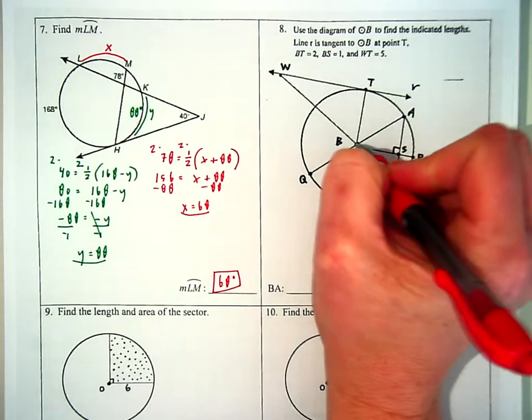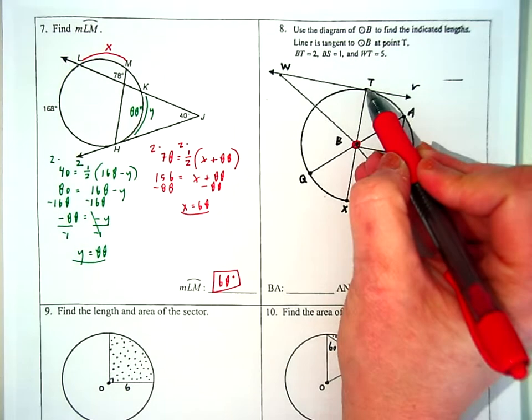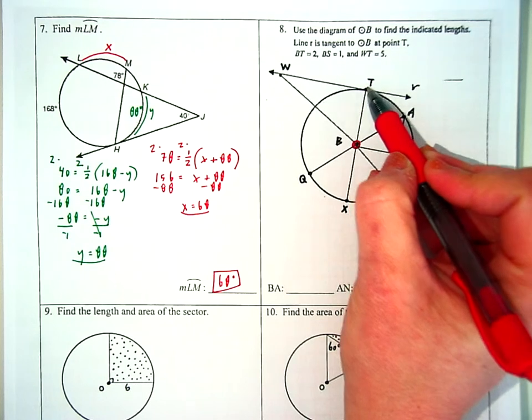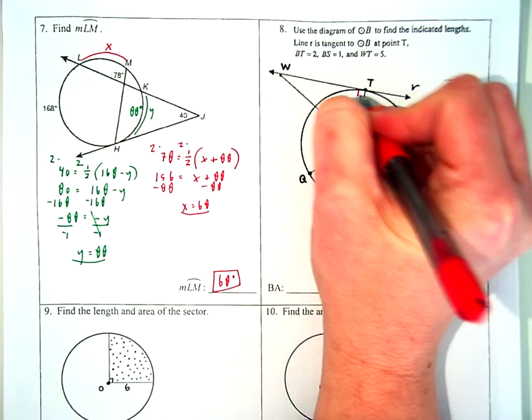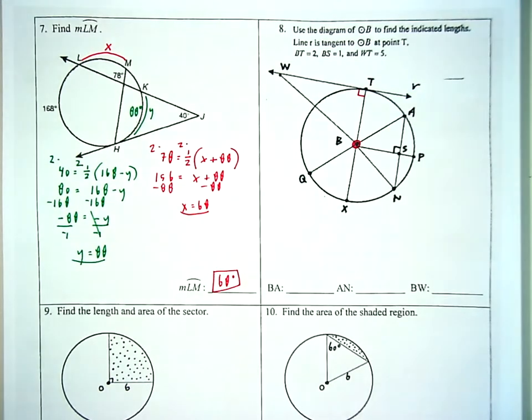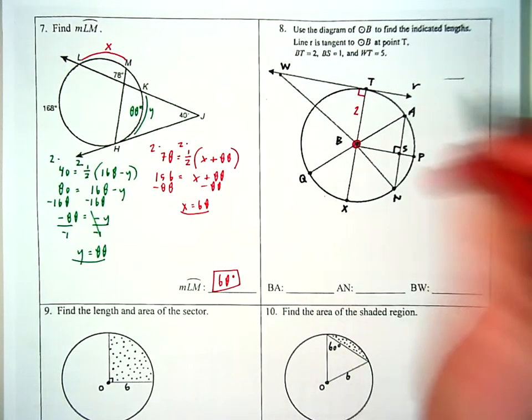All right, next up, number 8. I use the diagram of circle B. So if I'm naming it circle B instead, that's my center. Line R is tangent to circle B at point T. So this is the point of tangency. It's that one location where it's touching the circle. And I should know that a tangent line and a radius are going to be perpendicular. So I'll sneak in that little right angle right there.